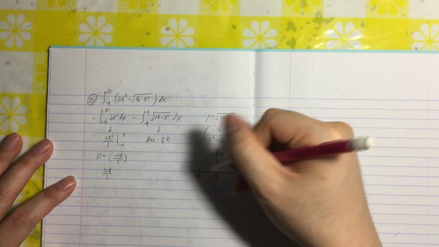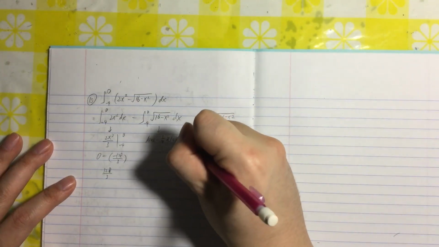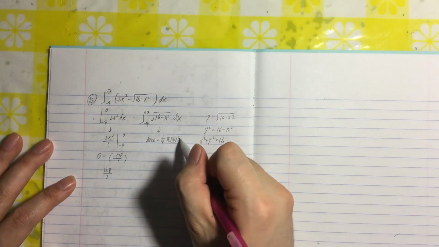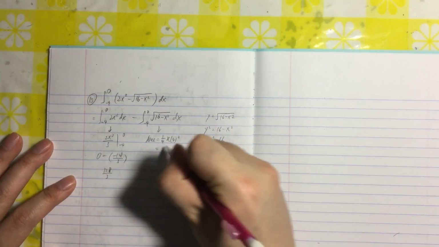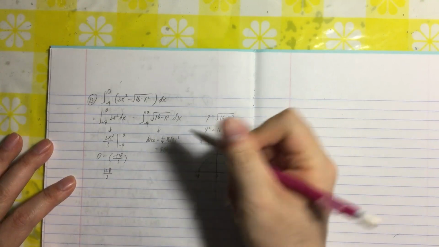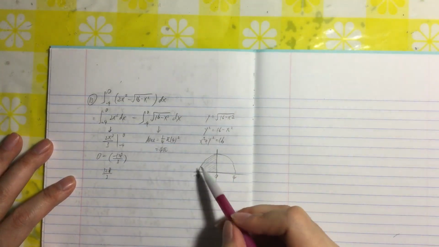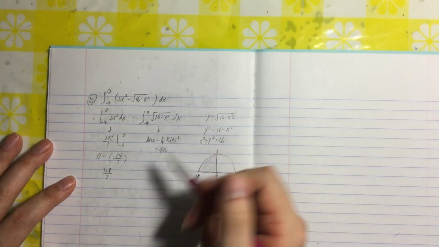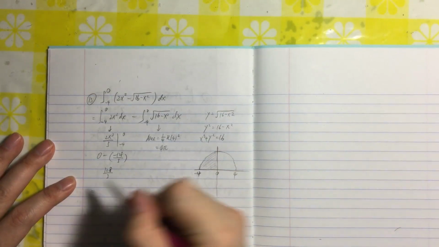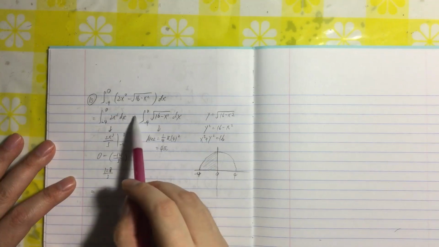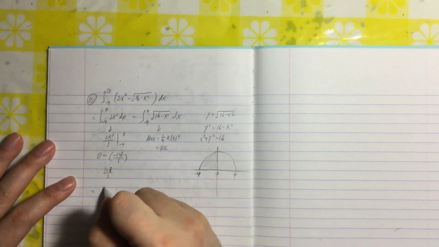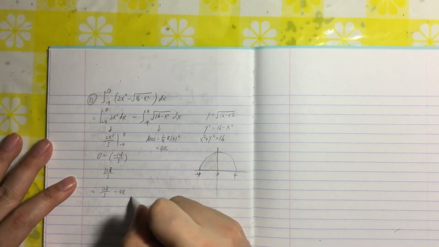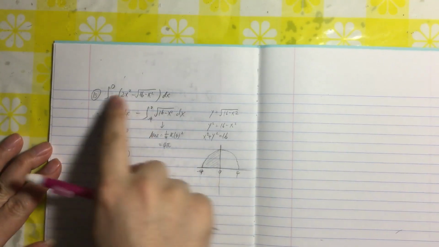For this circle, radius is 4. 4 squared is 16. 16 times 1 over 4 is 4. I get 4 pi. So the area under the curve is 4 pi, which means this definite integral is 4 pi. Then for the final answer, we take the first integral minus the second integral. I get 128 over 3 minus 4 pi. That's the answer to this definite integral.